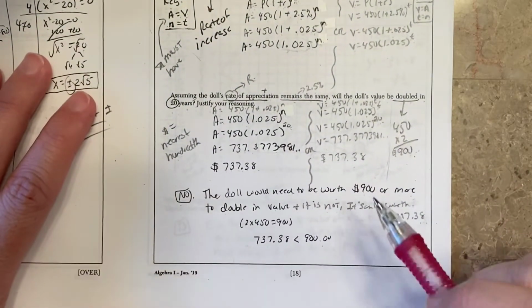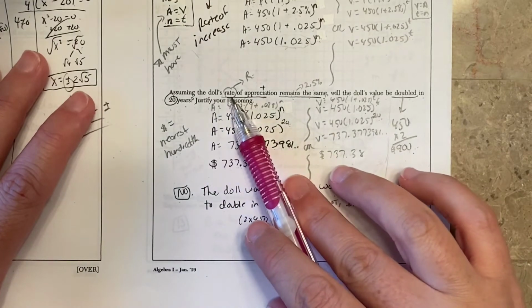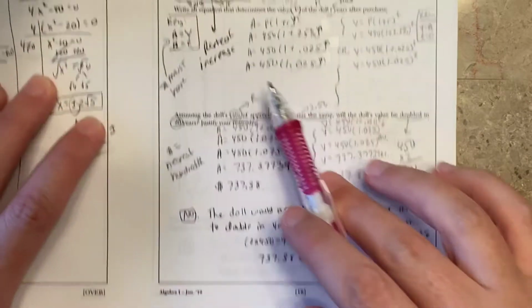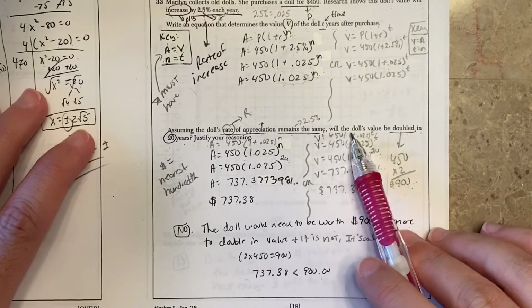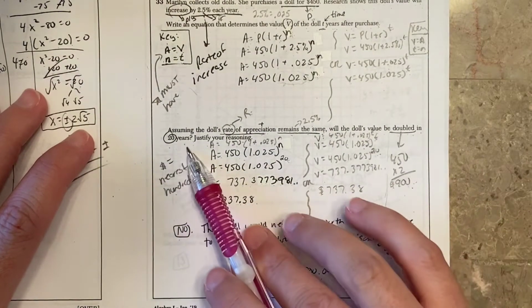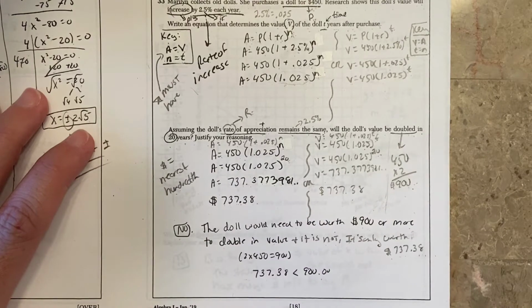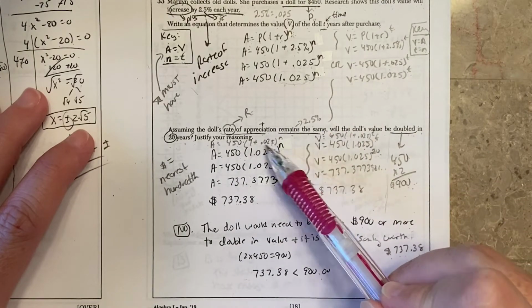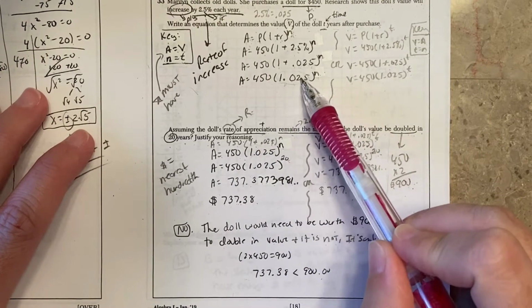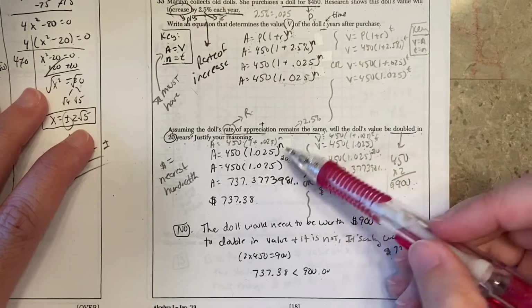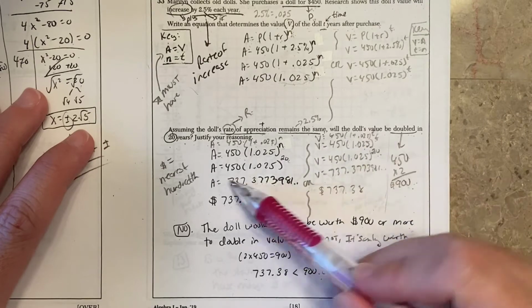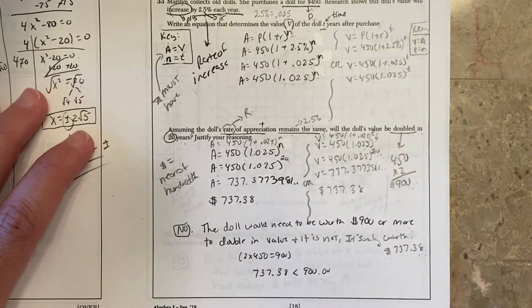All right, so now for part 2, it says, assuming the doll's rate of appreciation remains the same. So this was 2.5%, and it's going to be 2.5% here as well. Will the doll's value be doubled in 20 years? You're going to use the same rate of 0.025 and add just like you did above. You use the same exact formulas, and the difference is that this time for N, you plug in 20. Whether you use A equals or V equals, you get the same exact answer.